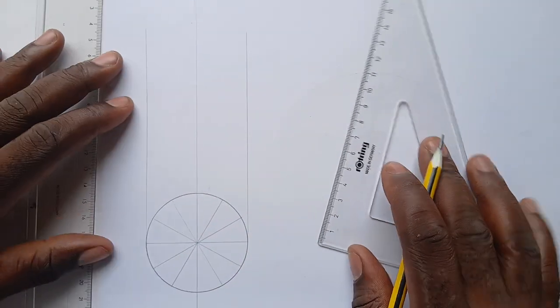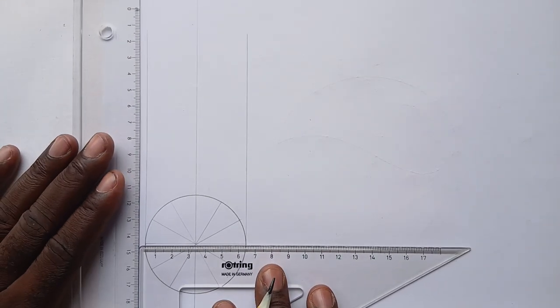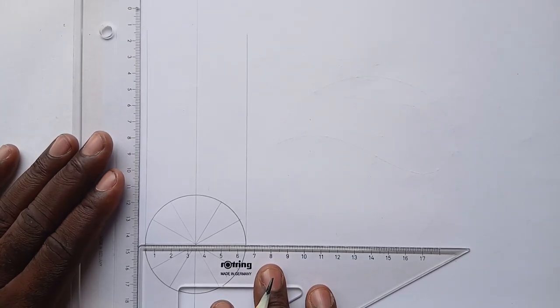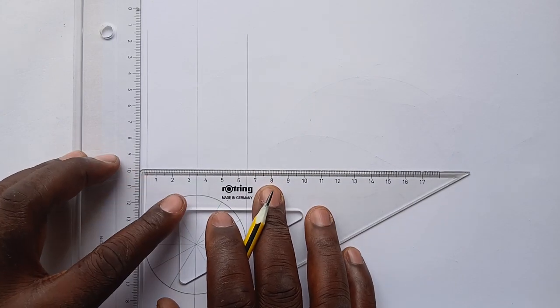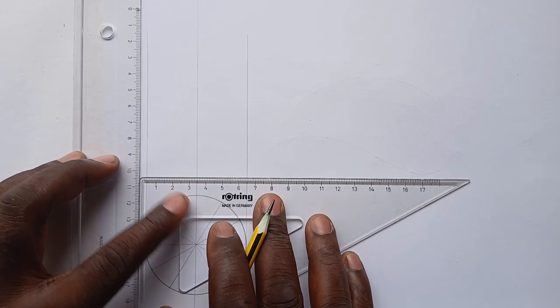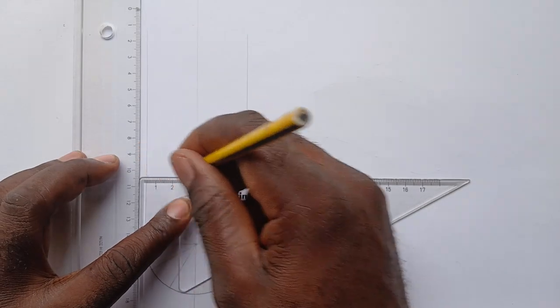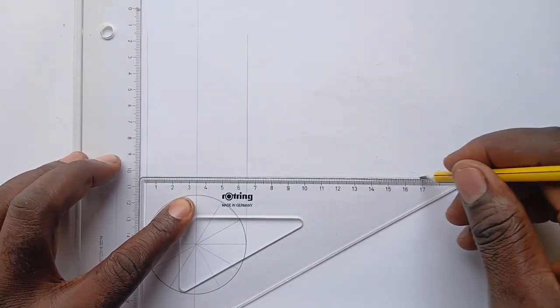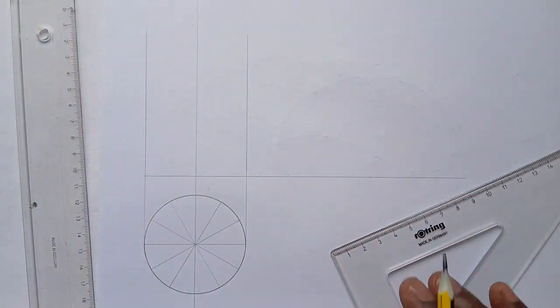Now align your set square with this horizontal here and support with your ruler, and draw a horizontal line here to form the base of the elevation. Just give any distance of your choice. I will just extend this line because I'm going to make use of it later. All right, so these are thin lines for now.